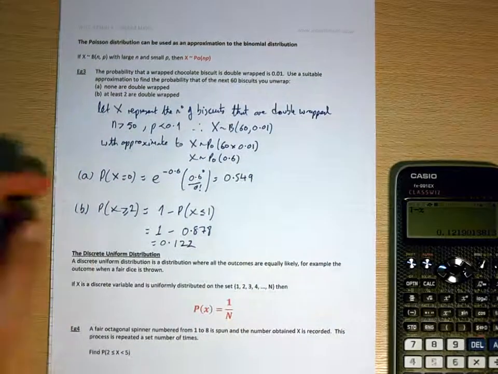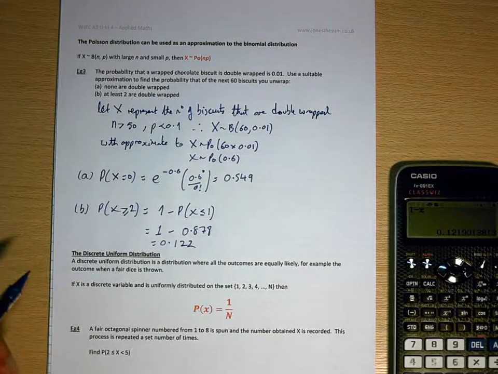So that's approximating a binomial distribution using Poisson.